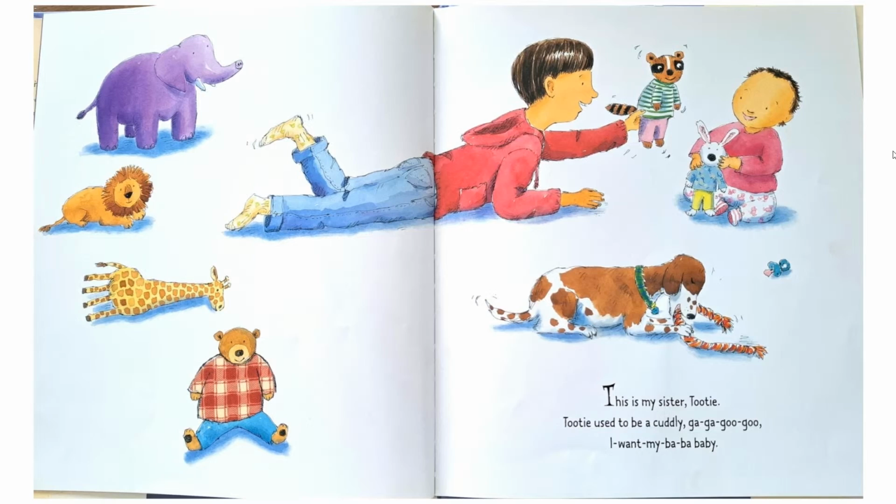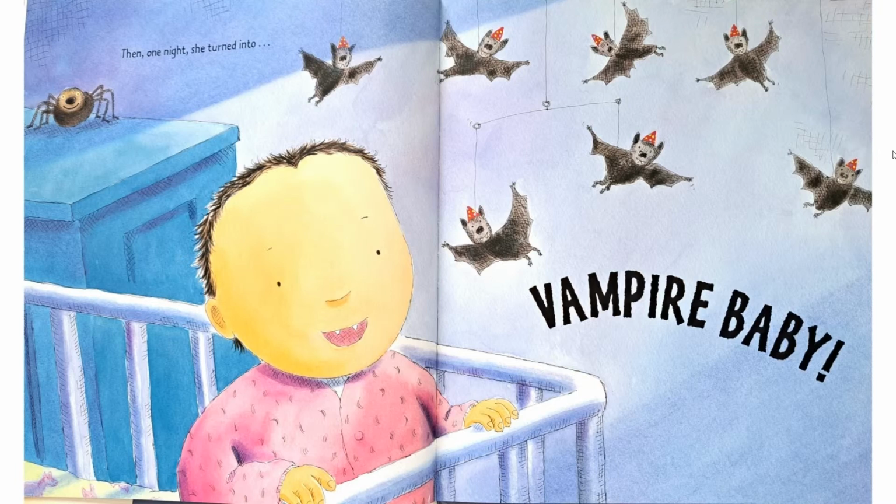This is my sister Tootie. Tootie used to be a cuddly, gaga, goo goo, I want my baba baby. Then, one night, she turned into Vampire Baby.